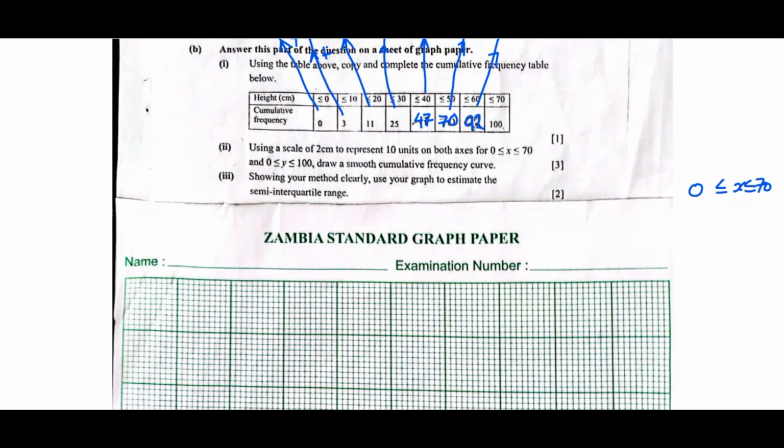Then for the y-axis, 0 up to 100. Draw a smooth cumulative frequency curve. So let's see how we can draw this. We are going to draw a vertical line. Please make sure you use a ruler.